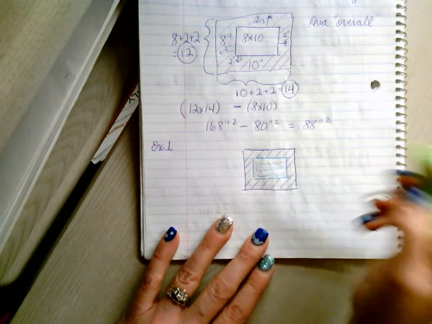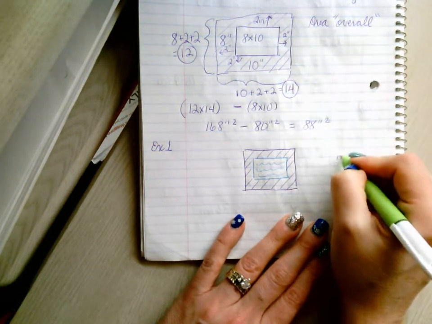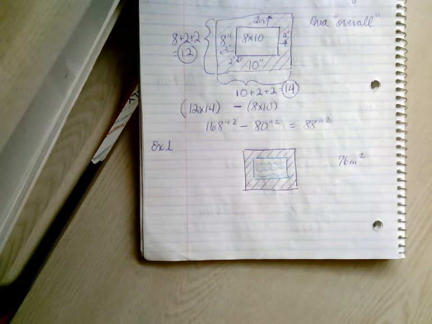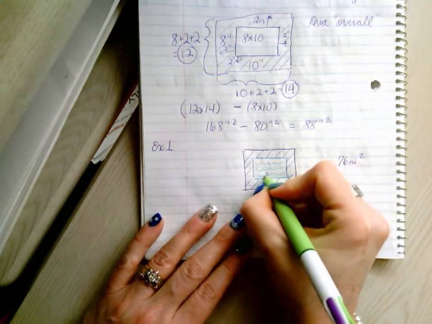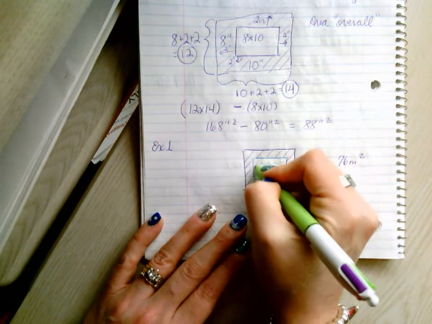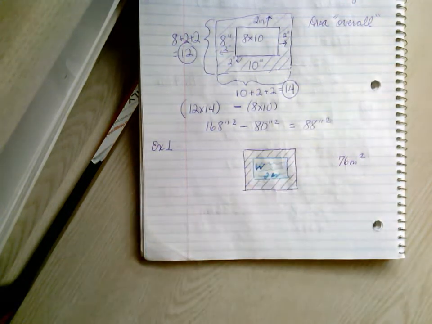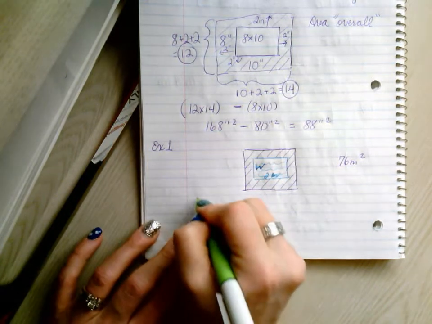He has enough bricks to cover 76 meters squared worth of bricking. So, what are the dimensions of the pond if they tell us the pond is twice as long as it is wide? Twice as long as it is wide. Okay? Alright, so we know the pond, I'm just going to write all this stuff out.